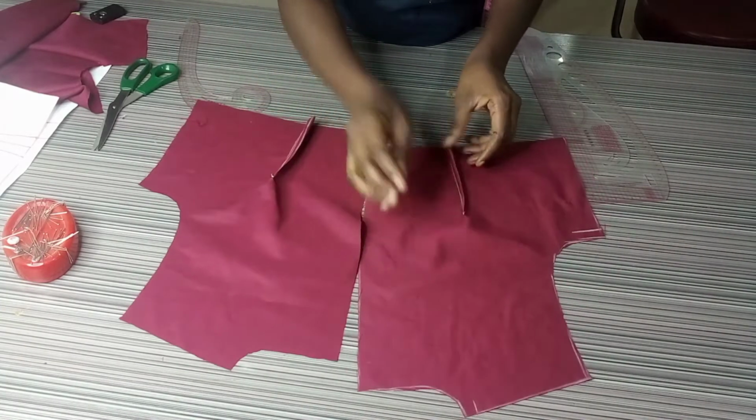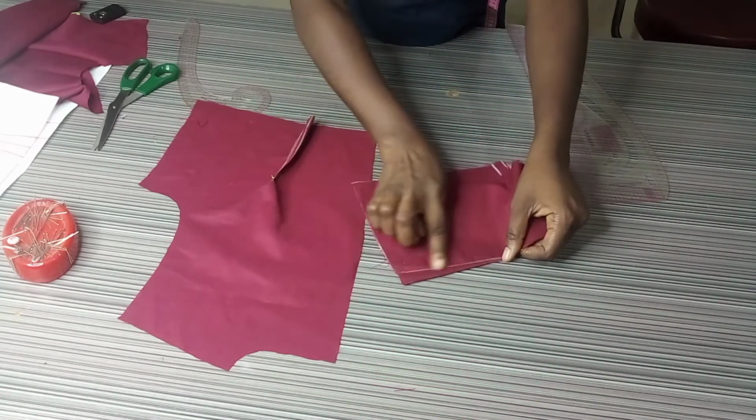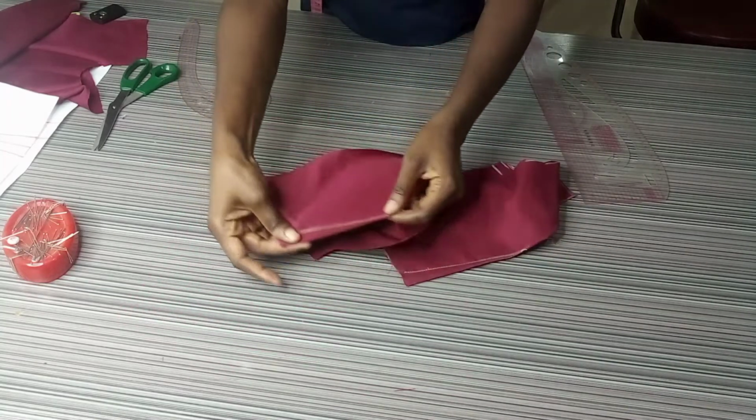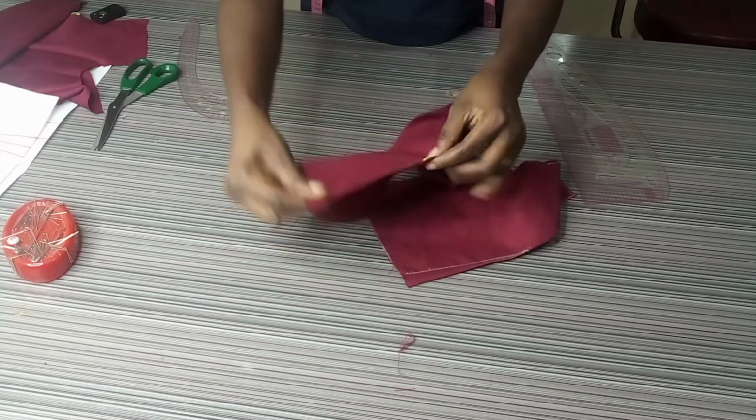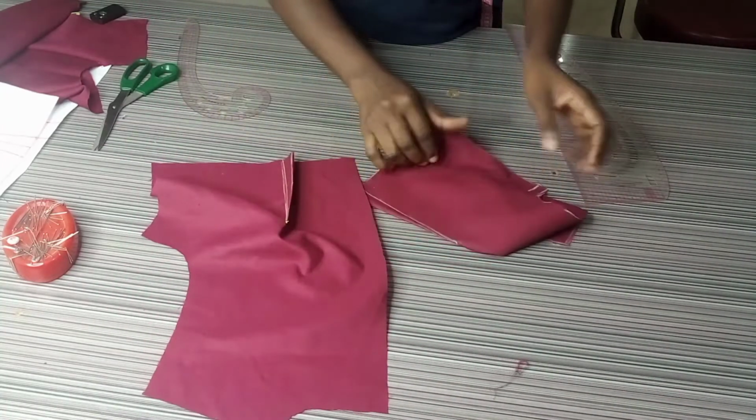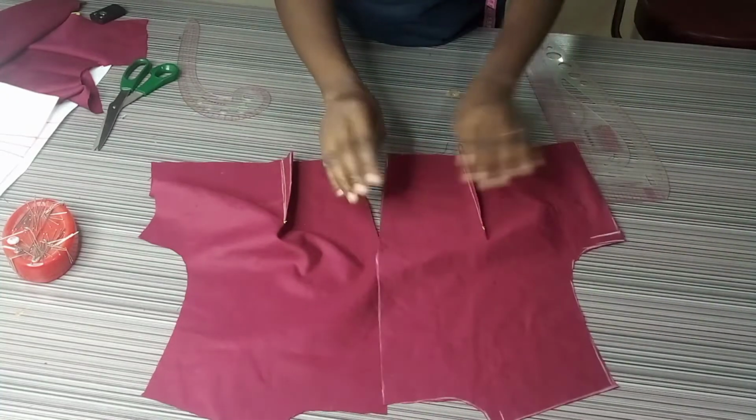So I've sewn the dart. You can see, I used a contrasting thread again so you can see where I sewed it. So this is the back. I'm just going to give it a good press.